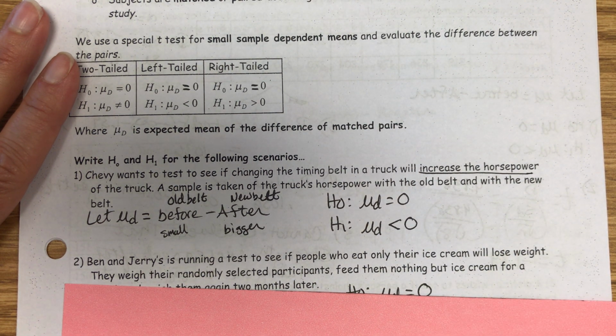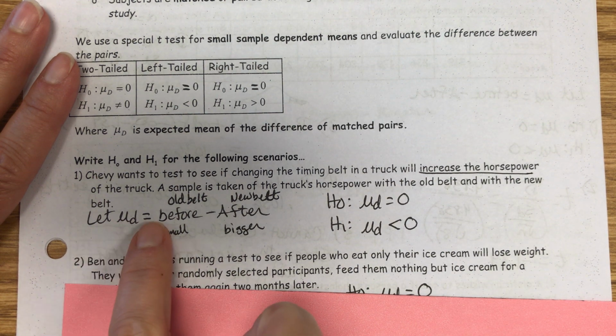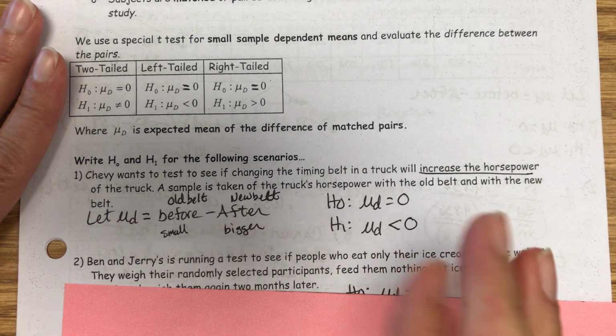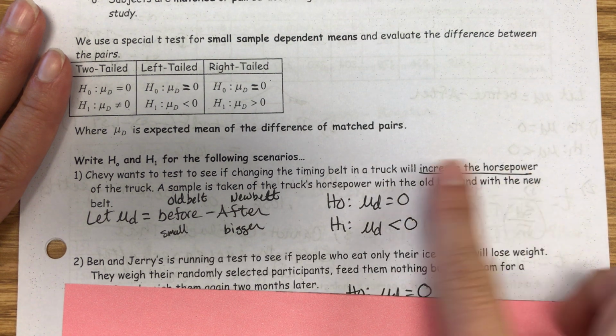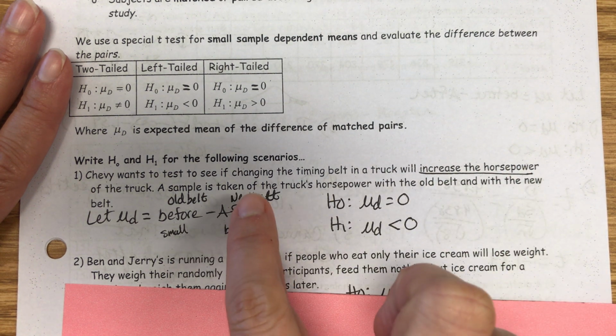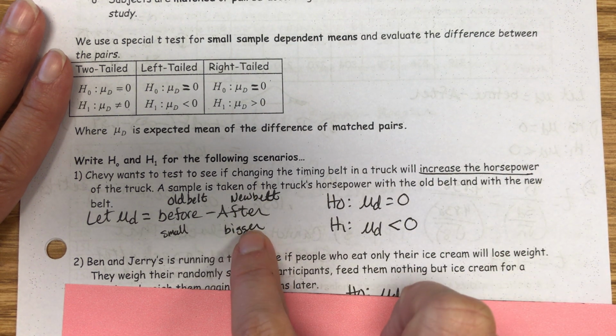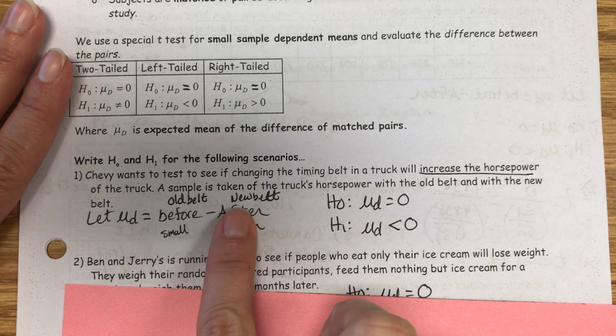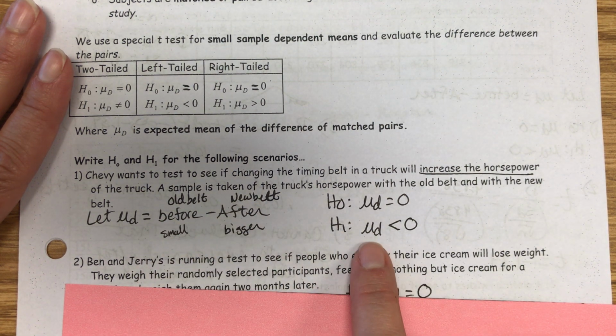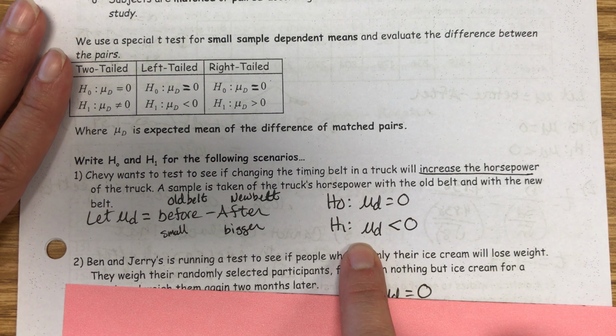Okay, so again, we wrote down mu d is equal to before minus after. Then we thought about, okay, well, if it's increasing horsepower, this is going to be the bigger number. Your new belt will have more horsepower, so it's going to be bigger than this, which means when you subtract them, you're going to get a negative value, which is why I did that the average difference is less than 0. Okay.